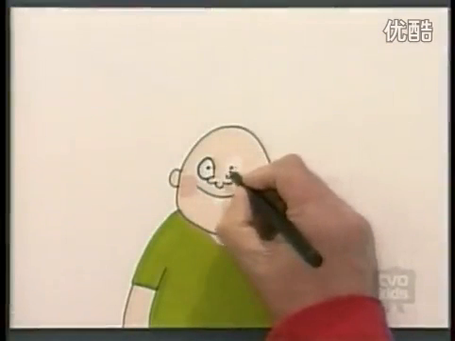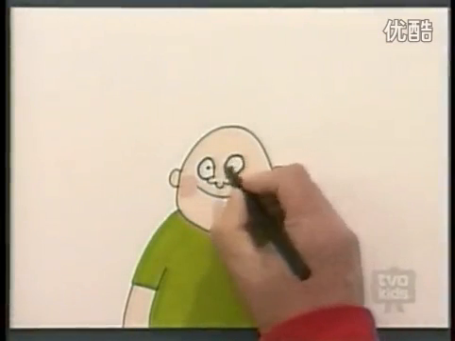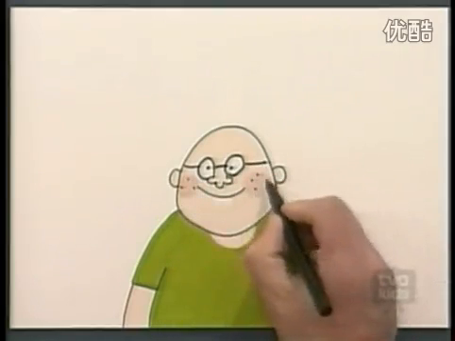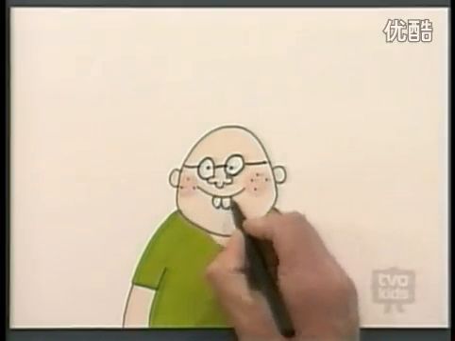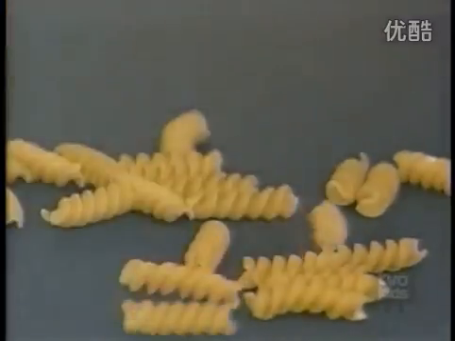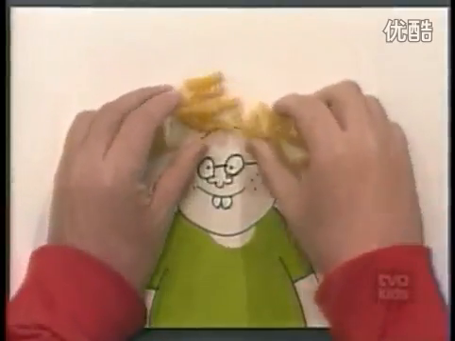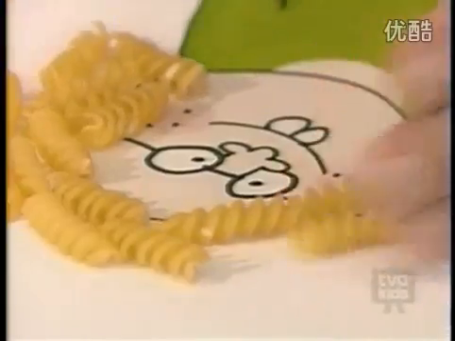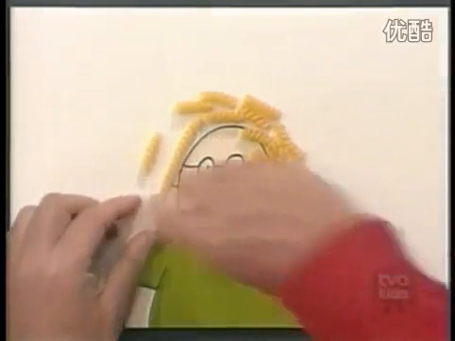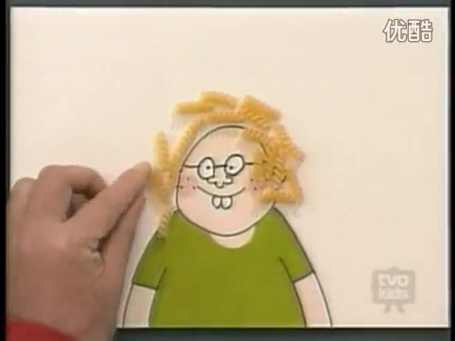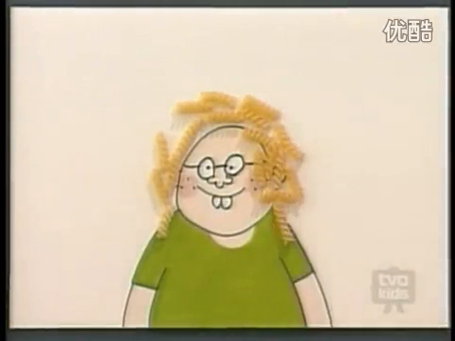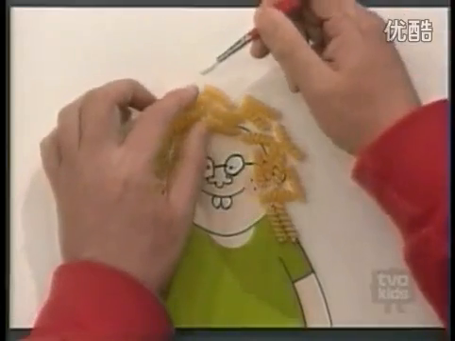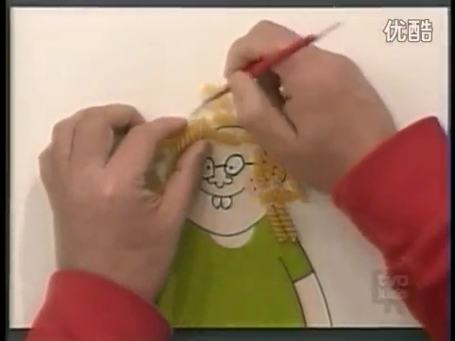Draw a face onto some card and make it nice and cartoony and funny. And you can colour it any way you like, but don't give it any hair. Then arrange your pasta shapes around the face into a fun hairdo. Now this type makes great curly hair. Just push it into place. Don't forget, you're the hairdresser. And when you've found a good hairstyle for that pasta, glue the pasta into place. Now it can be a bit fiddly to do, so take your time.